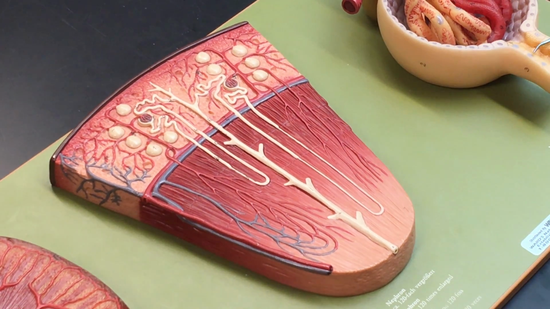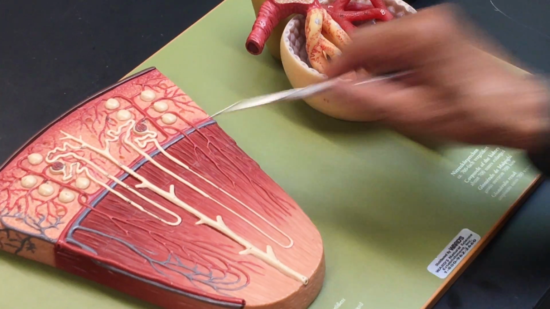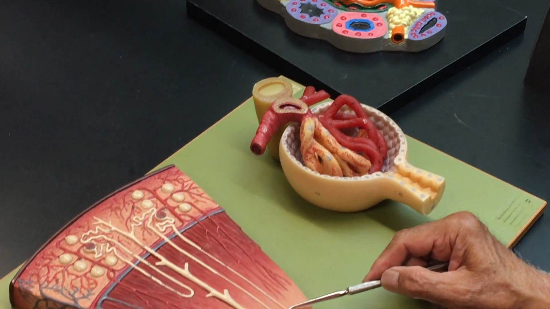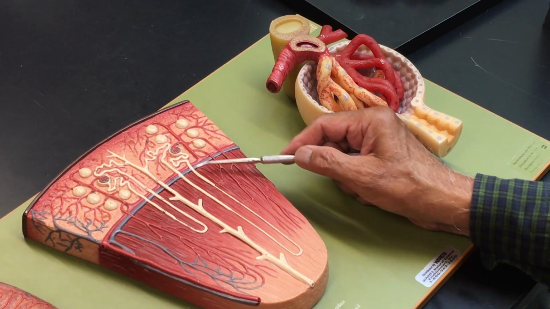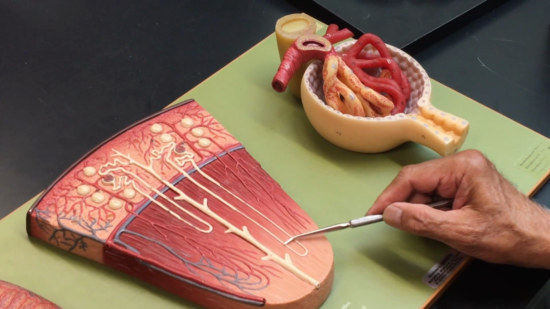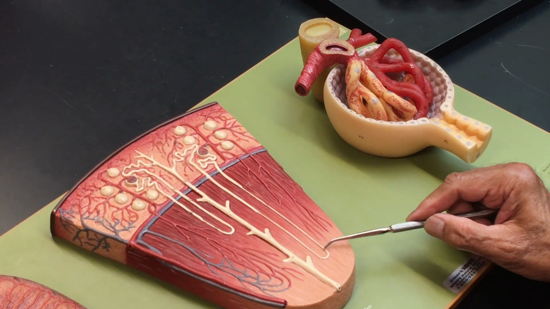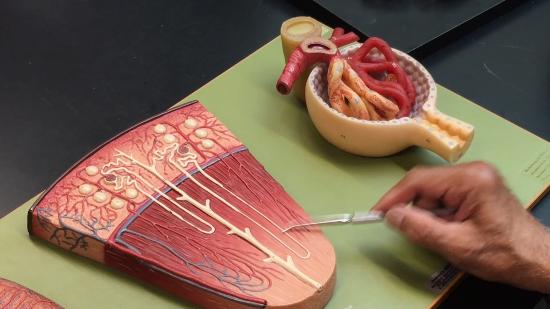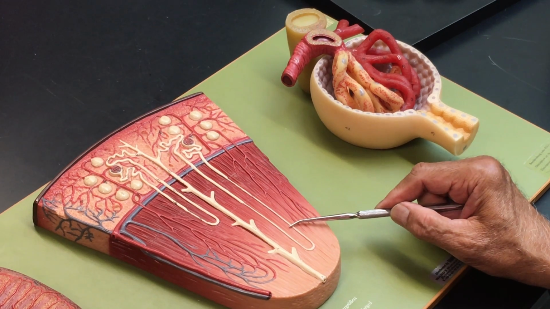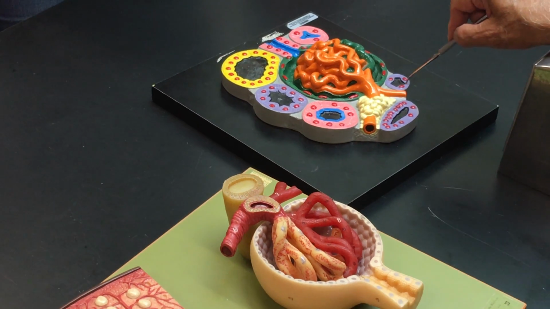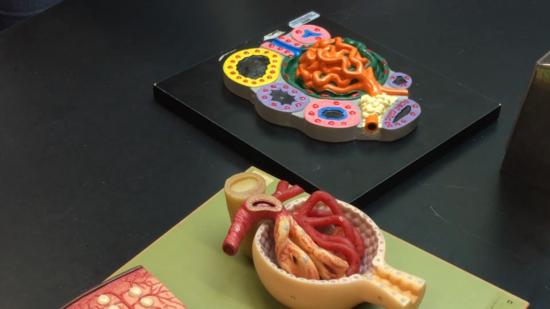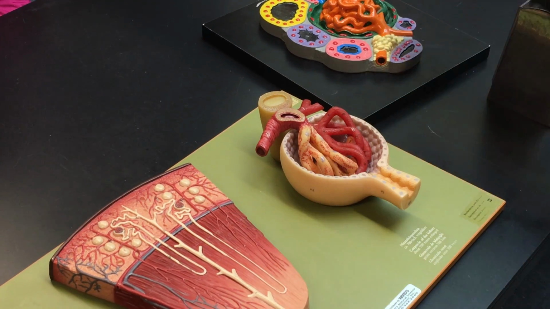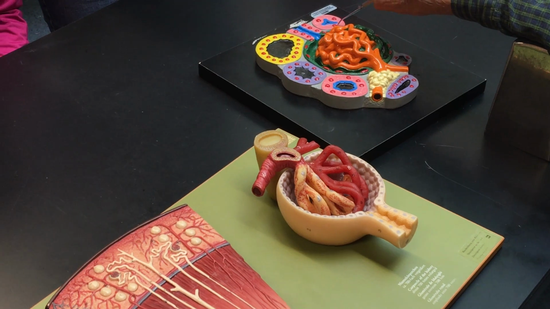When you take a section of this first part, it will look like this. Now here is the thin limb. This is the descending limb of the loop of Henle. This is the ascending limb. This is the loop of the nephron. If you make a section, here the cells are simple squamous cells. Here is a thin loop. You see the thin segment? This is the ascending limb of the loop of Henle. If you make a section, it will look like this. Ascending.